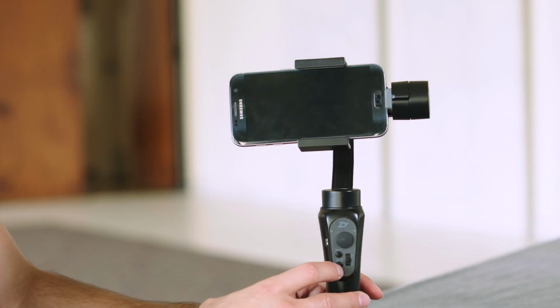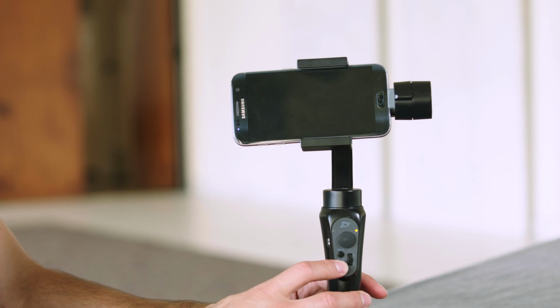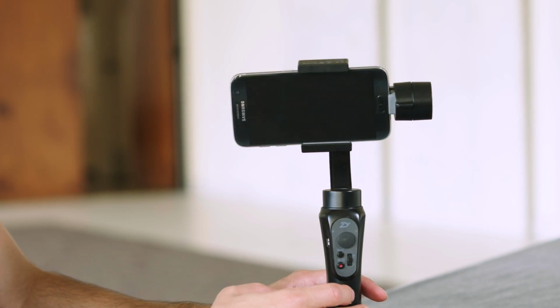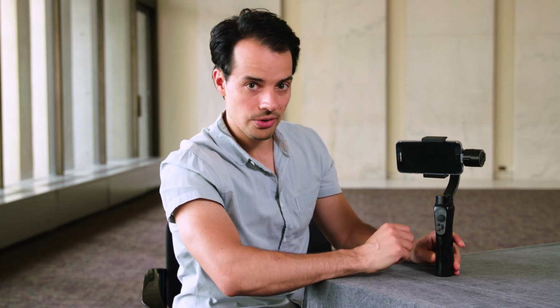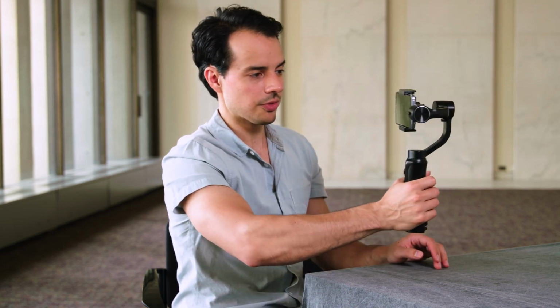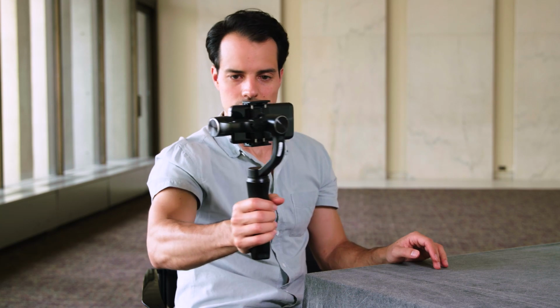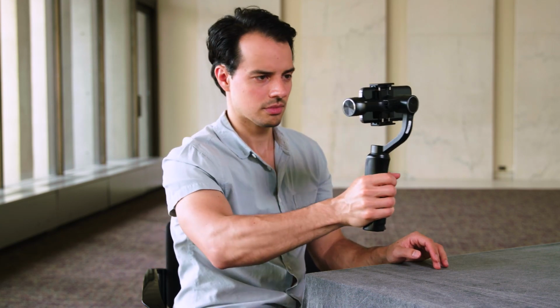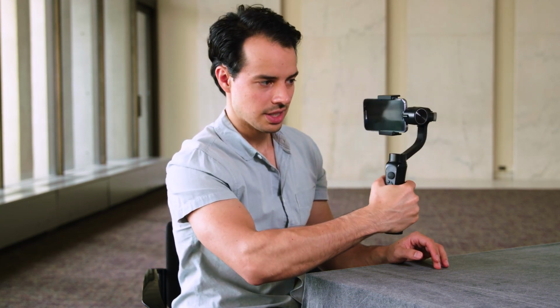And to power it on, hold down the record button here. And you can see that the motor has kicked in on the stabilizer. And now when we move the smartphone, it doesn't give us any issues.